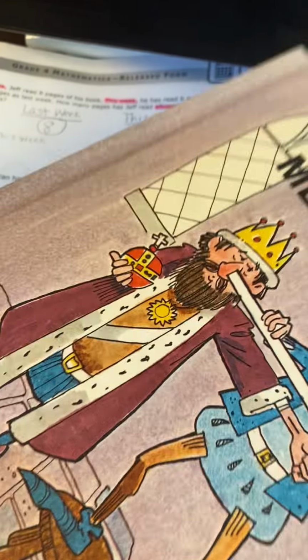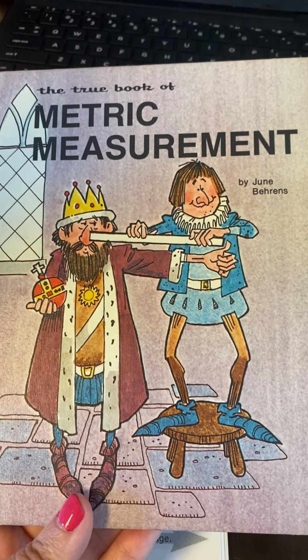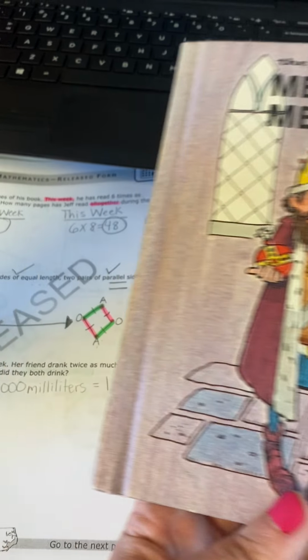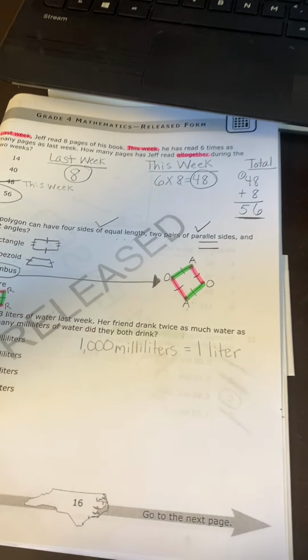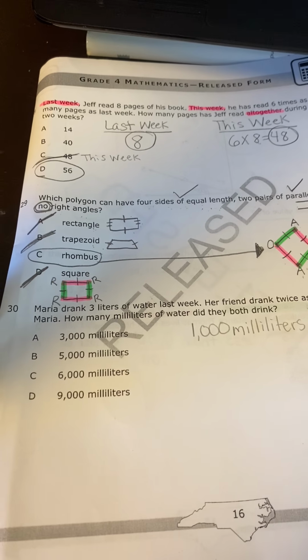And the book goes into some other measurement examples for the metric system, and I may include this as one of our read alouds on Clever or on our YouTube page. Just keep a lookout for that, okay? So thinking about what we just read in those couple pages, let's now look at our question number 30.